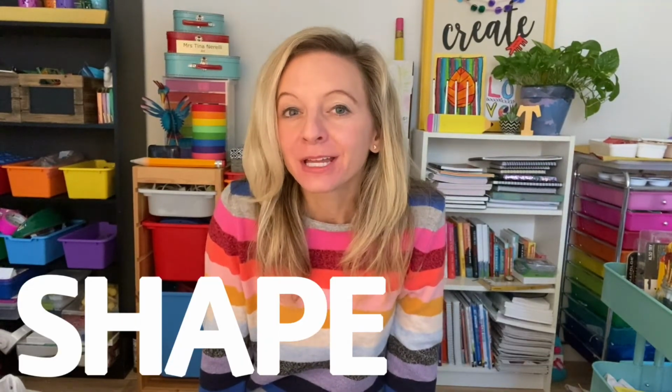Awesome! Let's get started. This week, our word of the week is shape. Woo woo! Shape is an element of art. Shape is a 2D enclosed area.